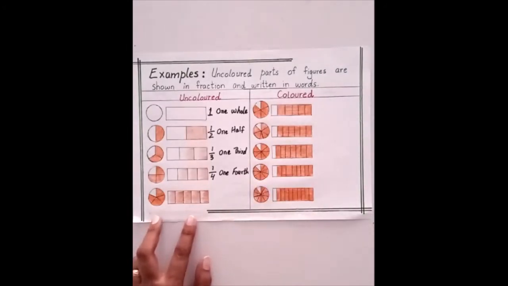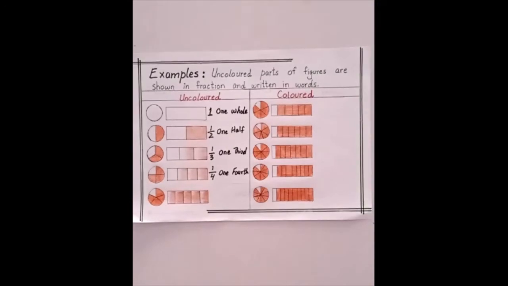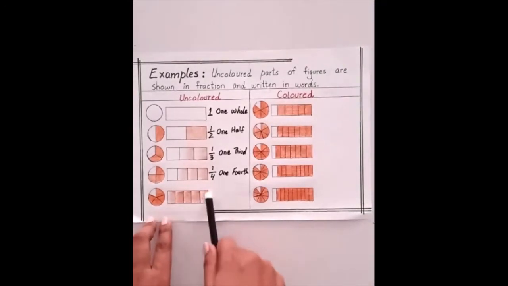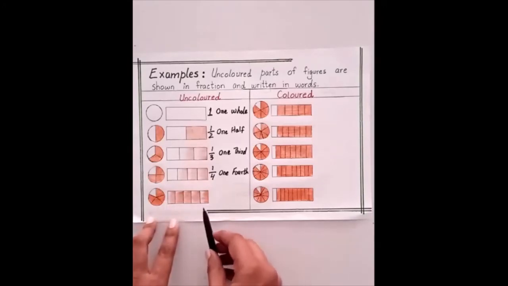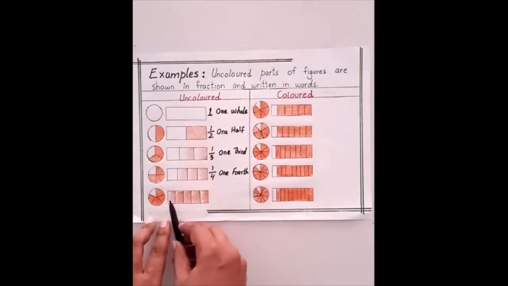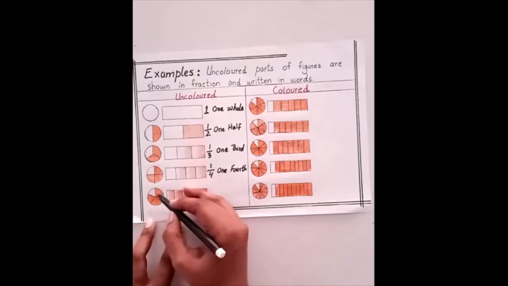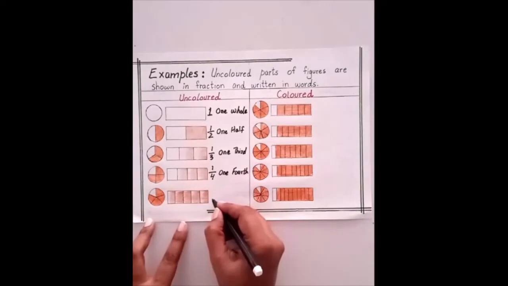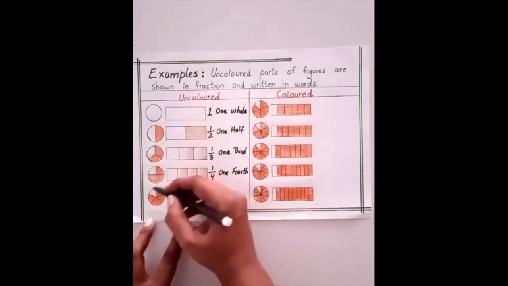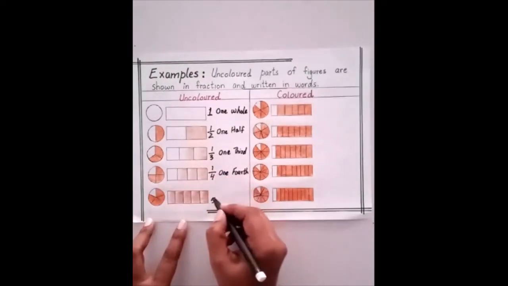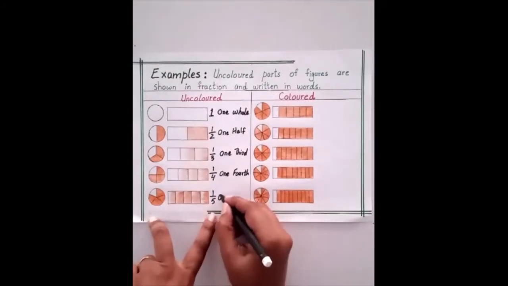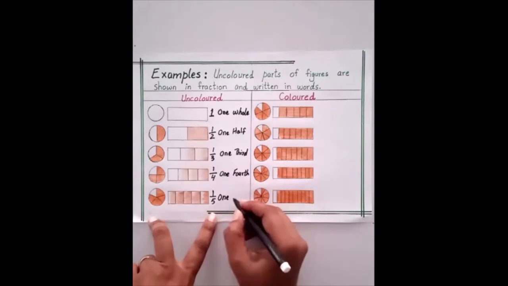Alright students, now we will see the portions over here. How many portions are here? 1, 2, 3, 4, 5 portions are here. We will write the denominator 5. And which is uncolored? This one is uncolored. 1 we will write as a numerator and write it down as 1/5.